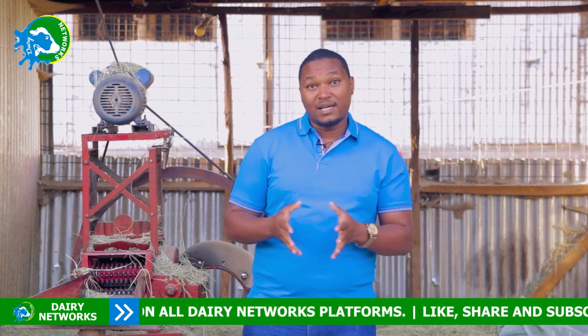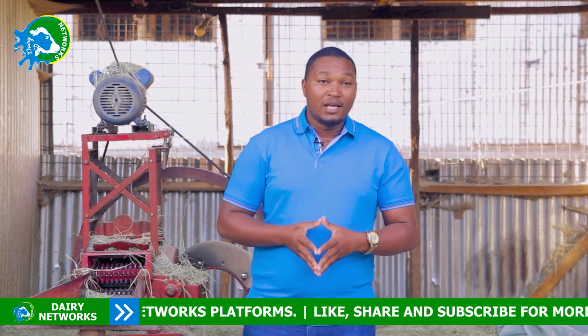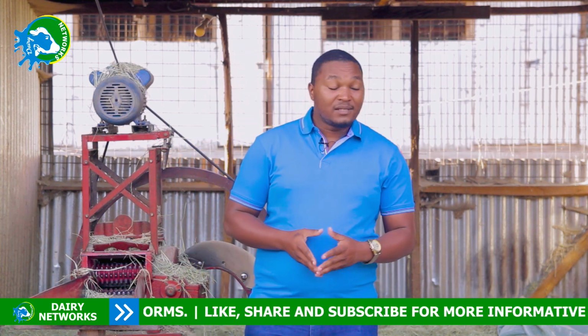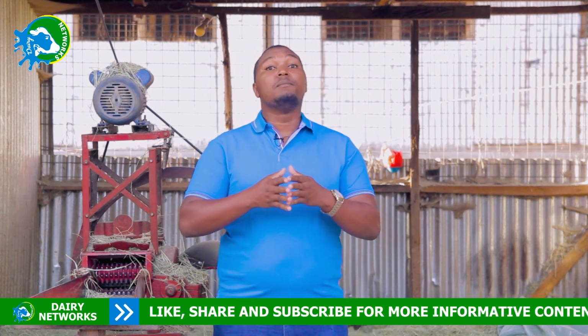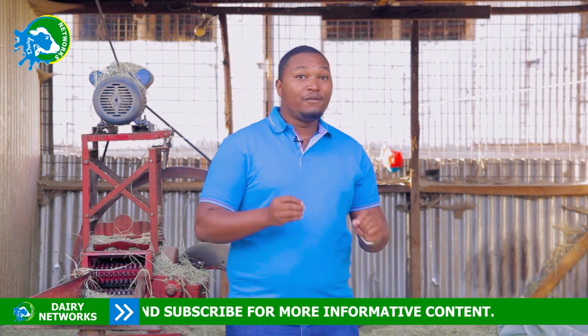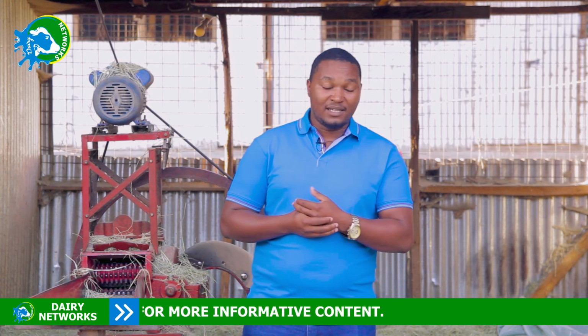Another classical example that most of us farmers get ourselves into. Behind me is hay. These cows only get 3 kgs maximum per cow per day for hay. A farmer who will feed exclusively on hay will barely get 4 liters in a day.